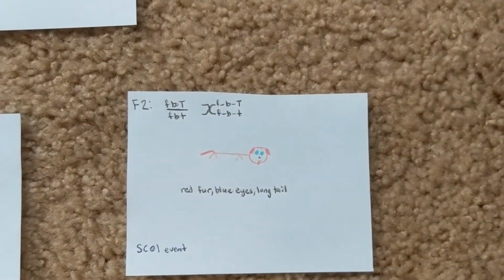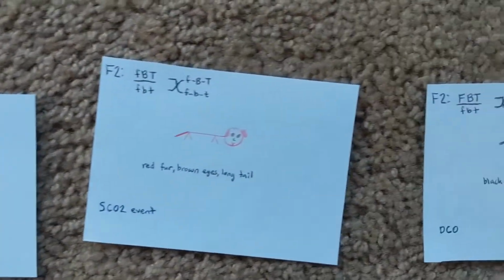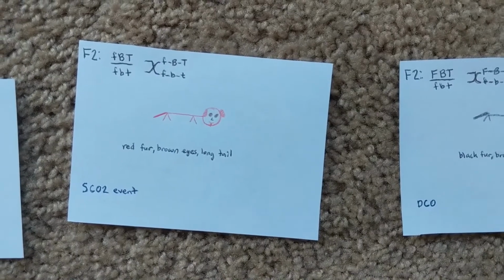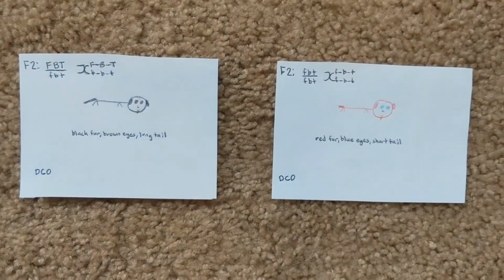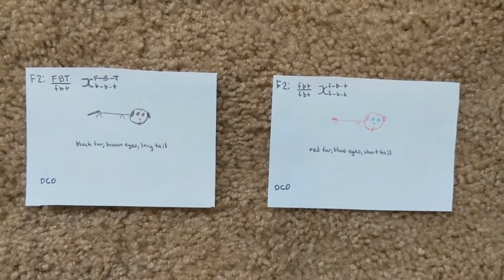Another is red fur, blue eyes, and a long tail. Another is black fur, blue eyes, and a short tail. And one more is red fur, brown eyes, and a long tail. And the last 2 are black fur, brown eyes, long tail, and red fur, blue eyes, and a short tail.